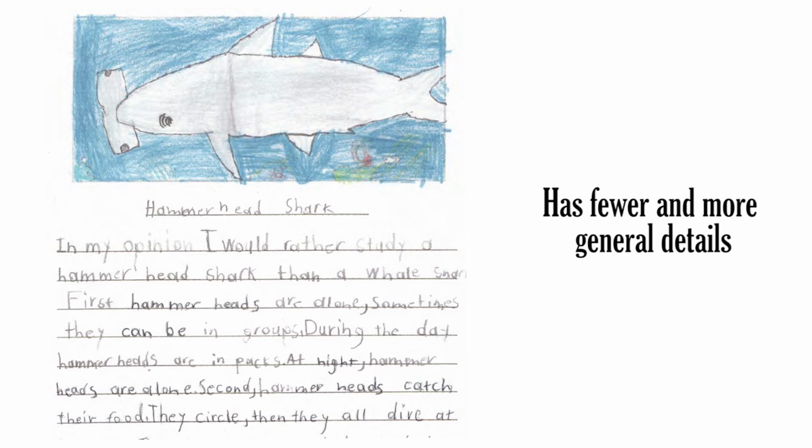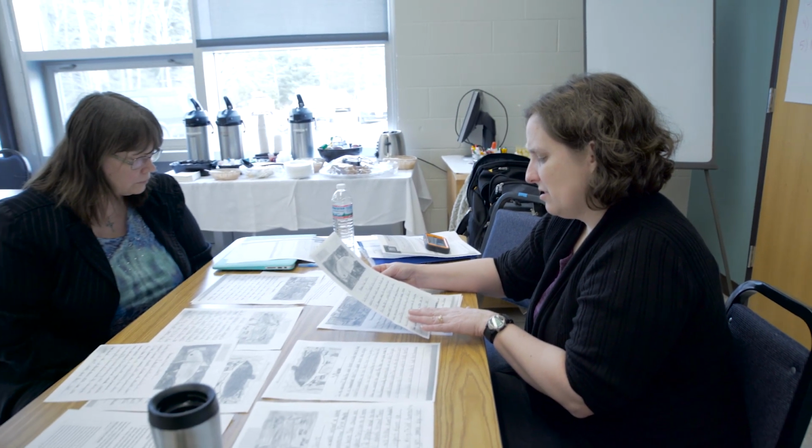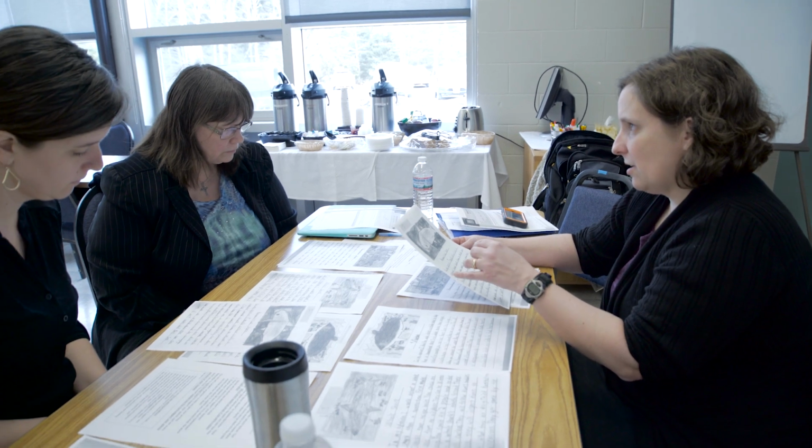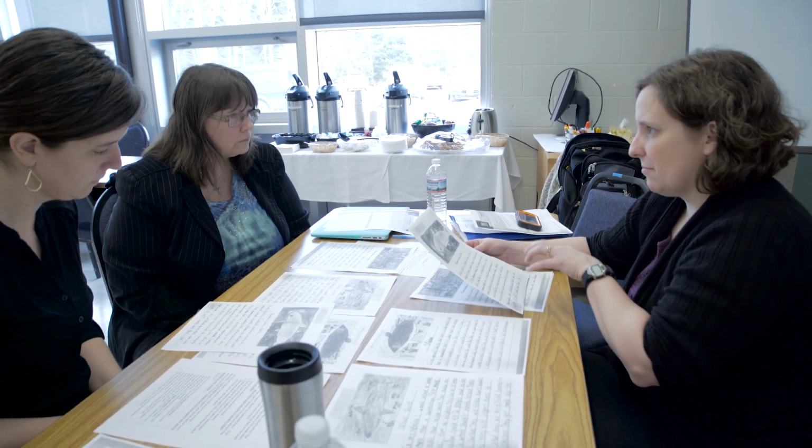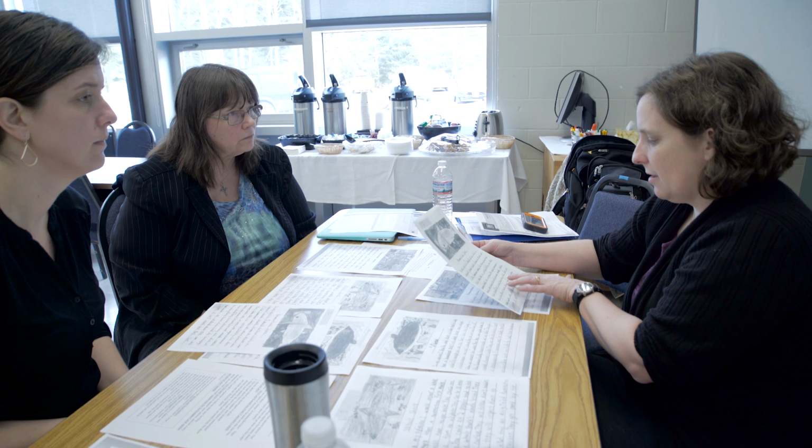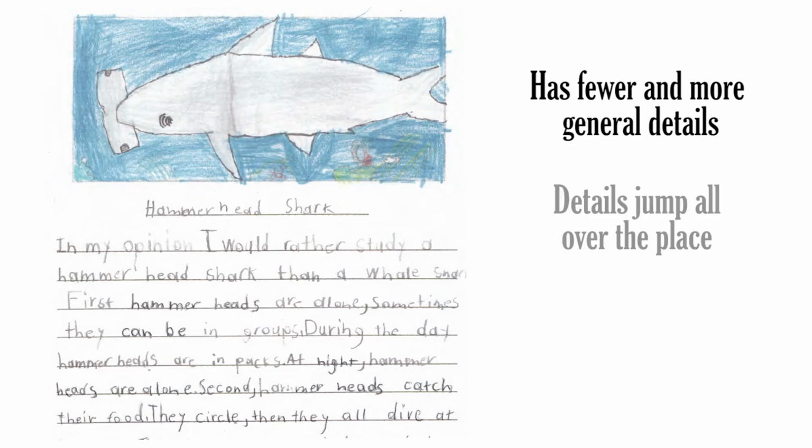At night, they're alone. So it's sort of just giving a little bit more detail about the same thing. Kind of jumps all over the place, too. There you go. The transitions are not there. Yeah. Good. They have first, second, and third, but they're not as coherent.